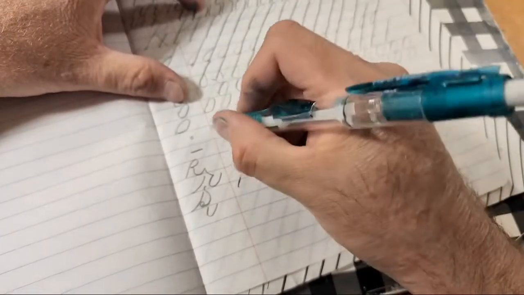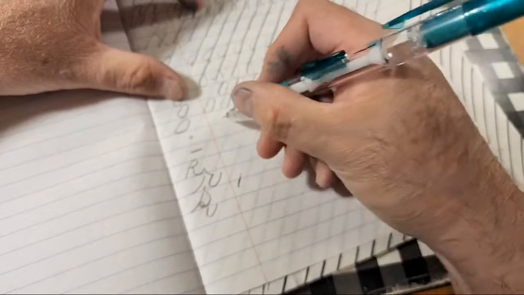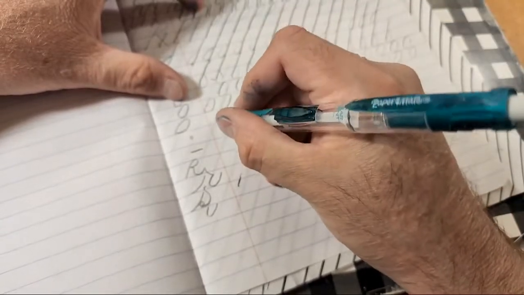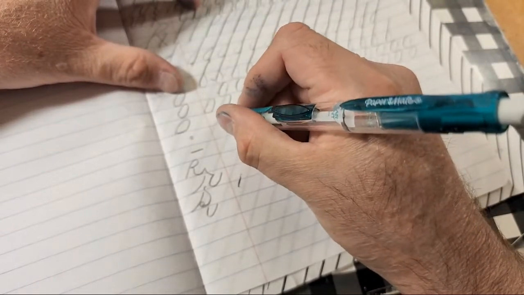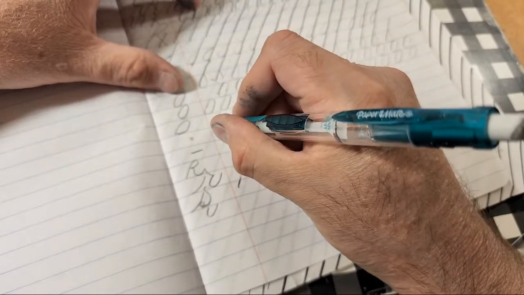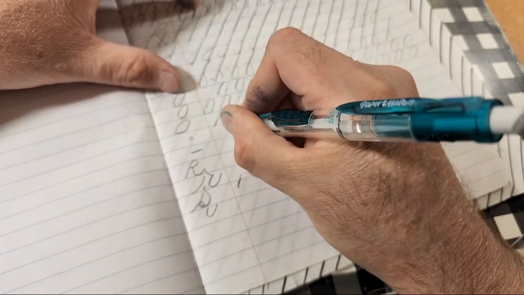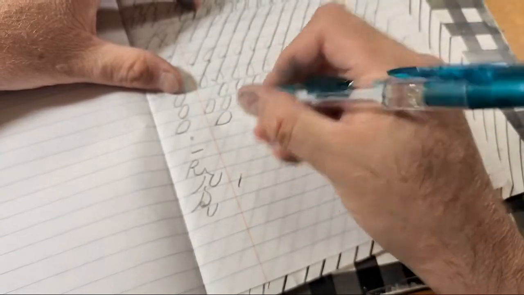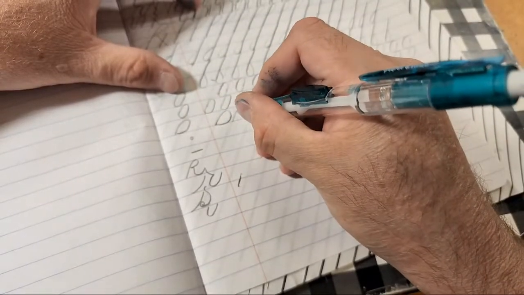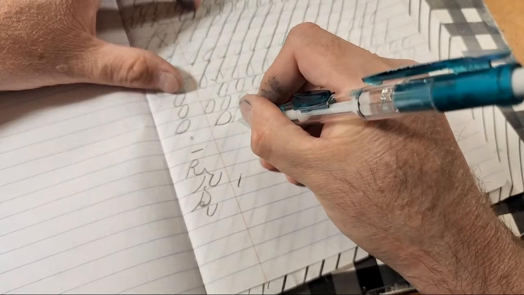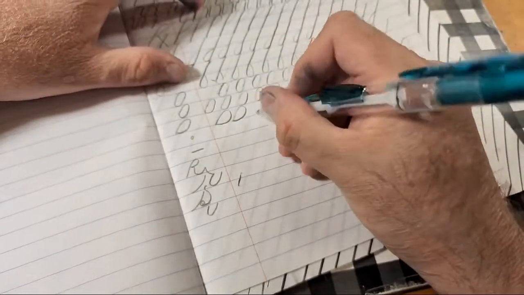Now we're going to do the Z loop. We're going to start at the bottom. We're going to come up over, around, and in. Come up over, around, and in. We're kind of making a teardrop shape.